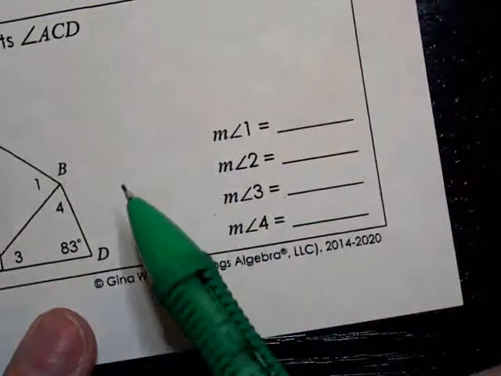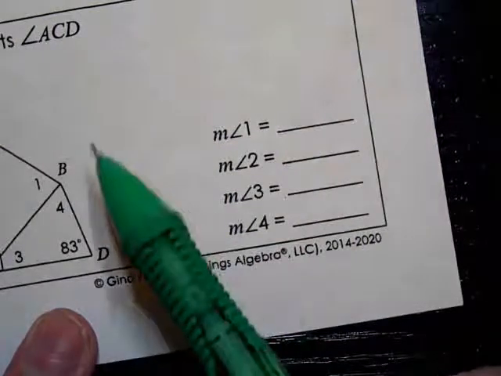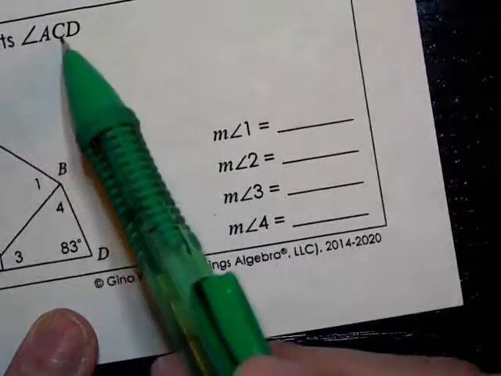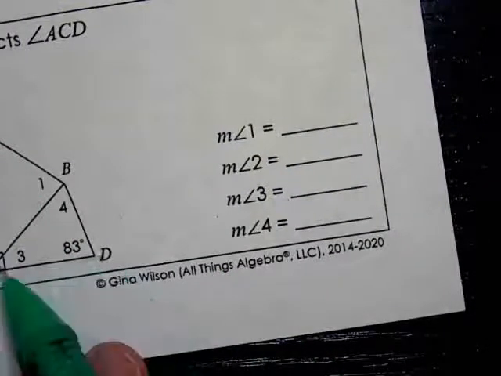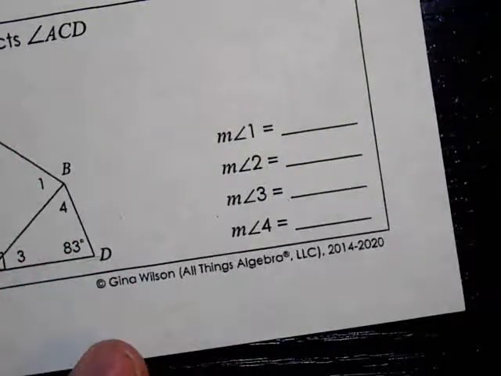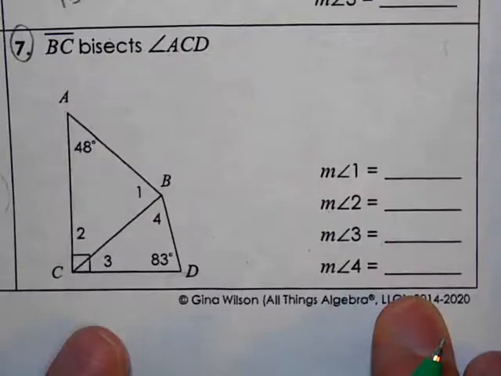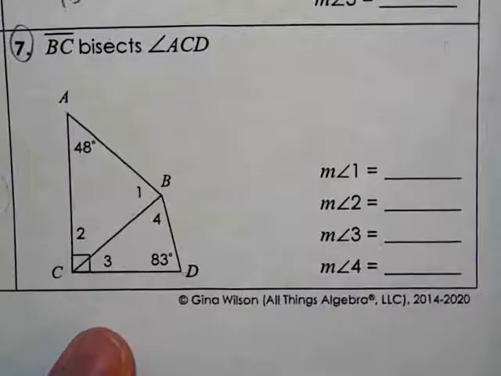It says BC bisects ACD. Okay, so if BC bisects ACD, what does that tell us?